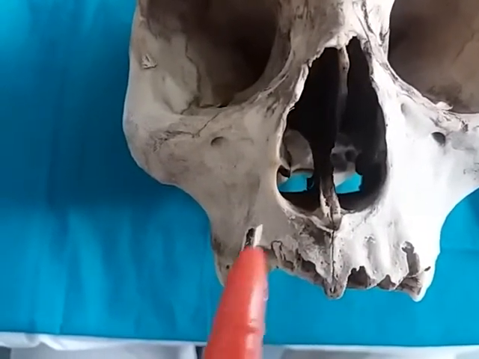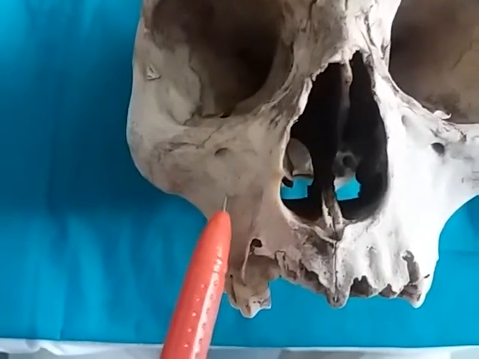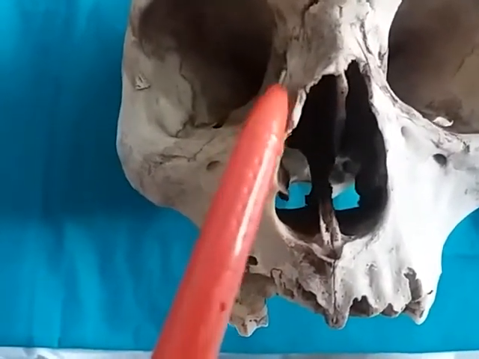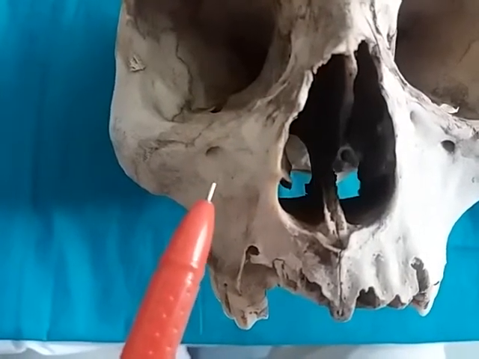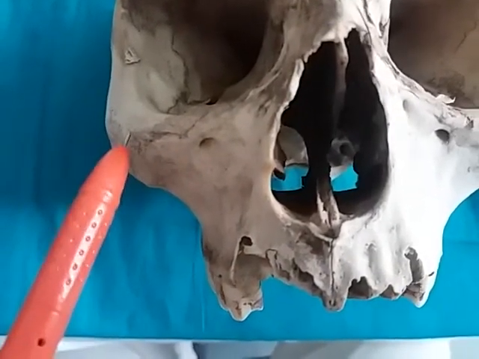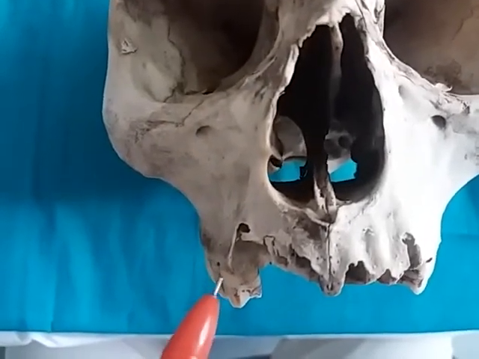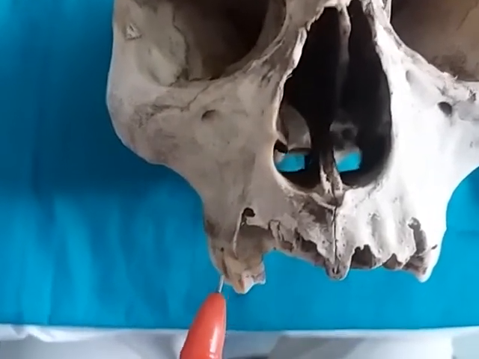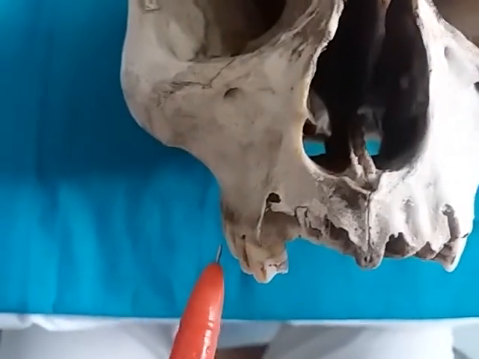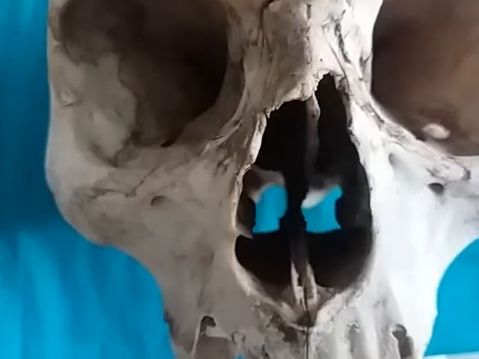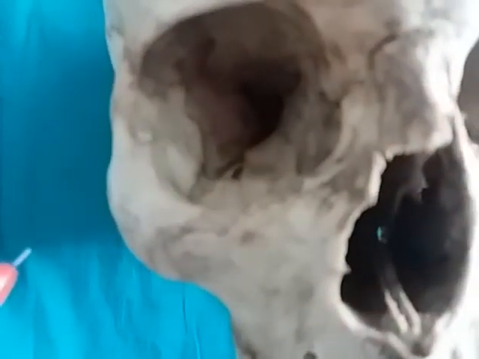Regarding the parts of the maxilla, you can see the frontal process of the maxilla, which is ascending up, then the zygomatic process of the maxilla, and the alveolar process of the maxilla. Alveoli means the gaps. The alveolar process consists of the teeth. Here we can locate the zygomatic bone also with its process. The actual cheek is contributed by the zygomatic bone, and it has the zygomaticofacial foramen also, through which the same nerve passes.